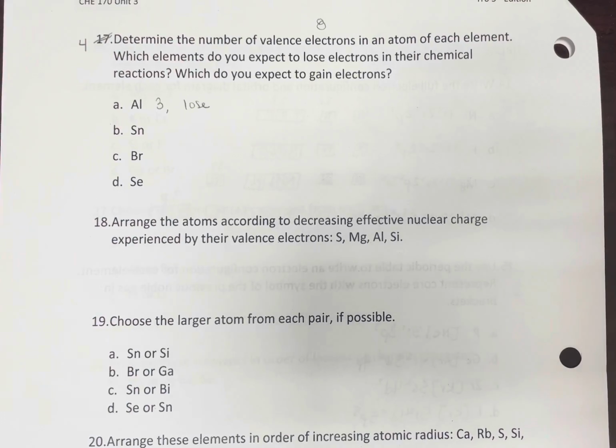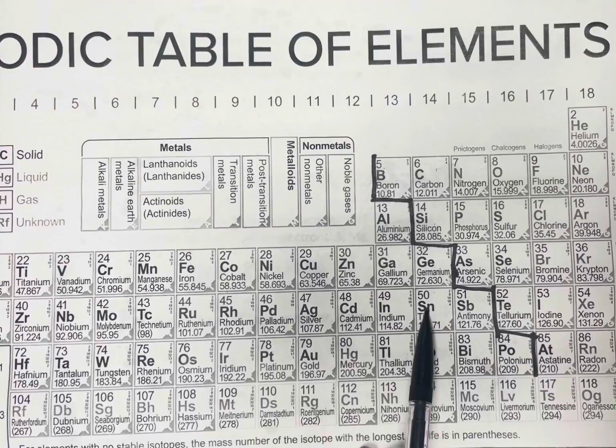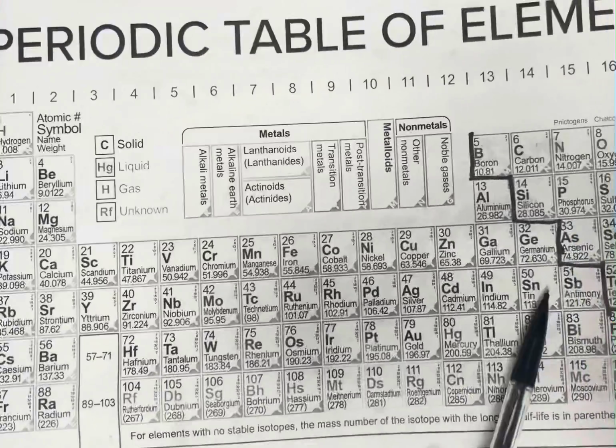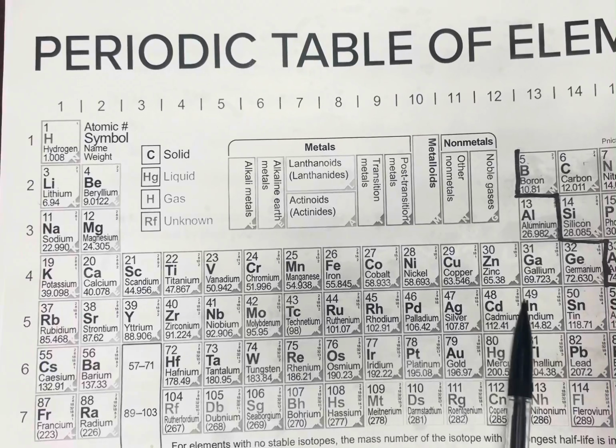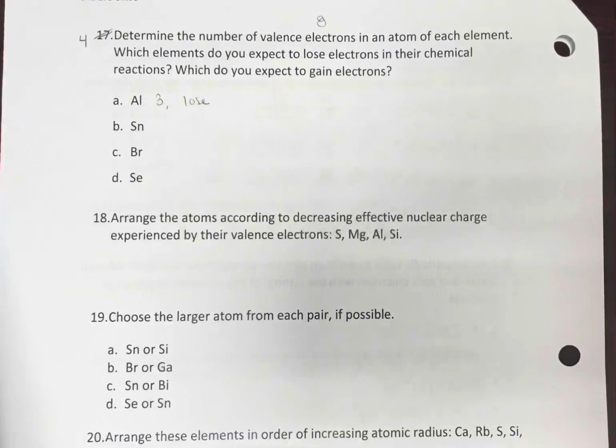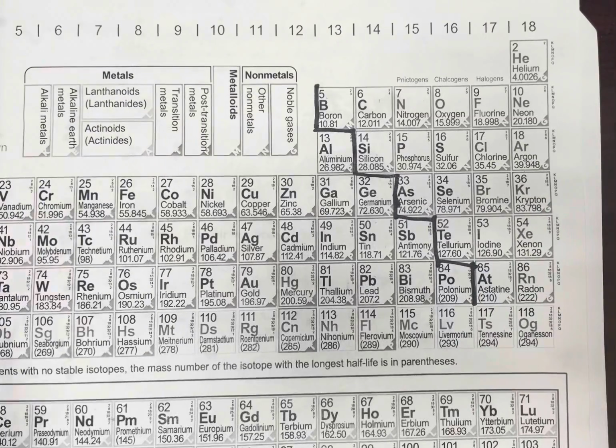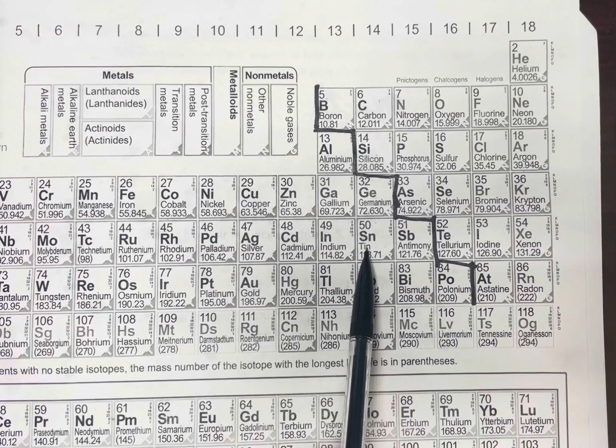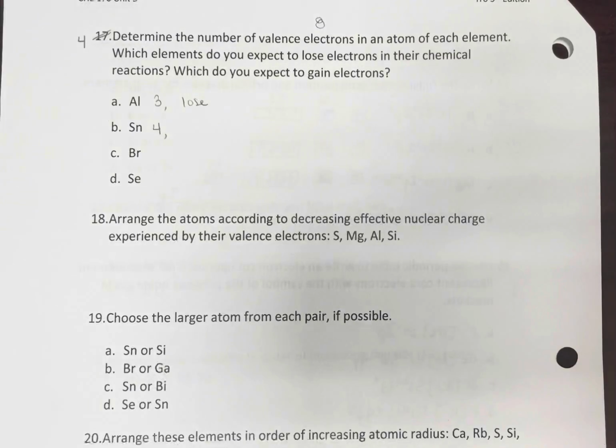Tin, here is tin. And so it would be 1, 2, the D's don't count, 3, 4. So tin has 4. Well, this is kind of tricky because you say gain 4, lose 4. I don't really know. It seems like it should be about the same, right? Well, if you look here, tin is a metal. It's to the left of the stairs, and metals always lose electrons. So it is a metal, so it is going to lose electrons.